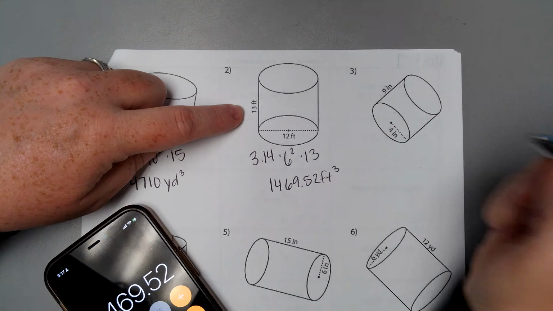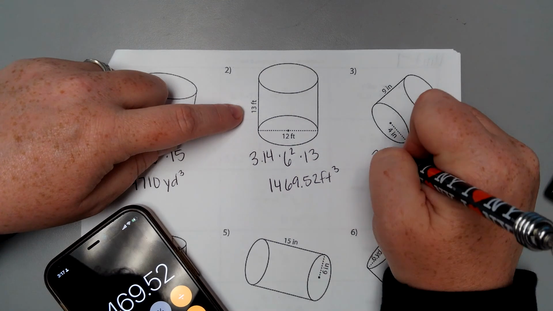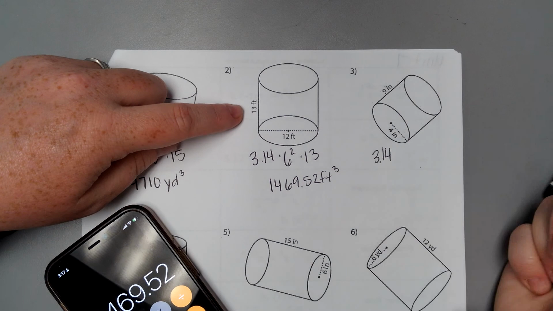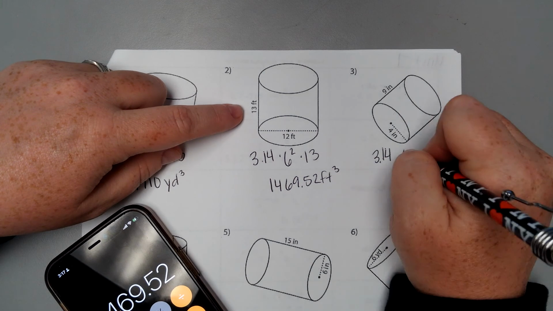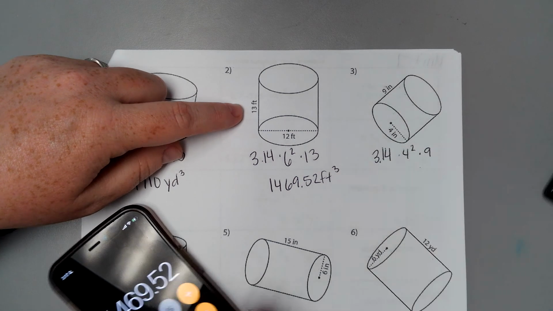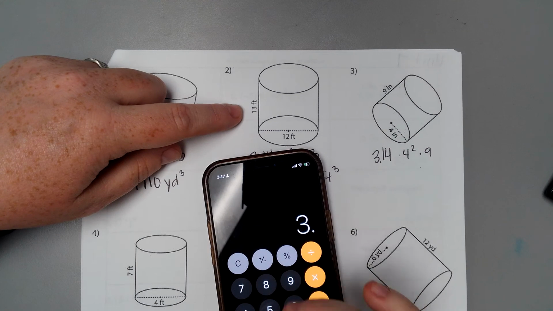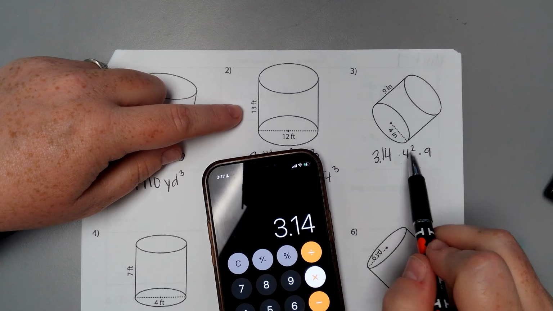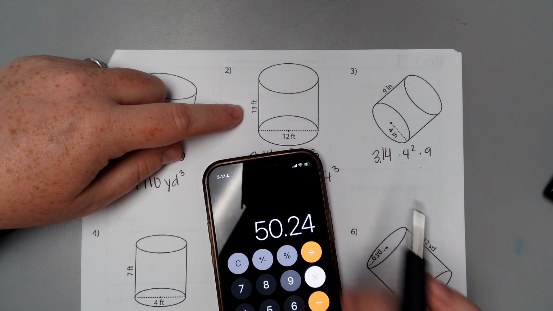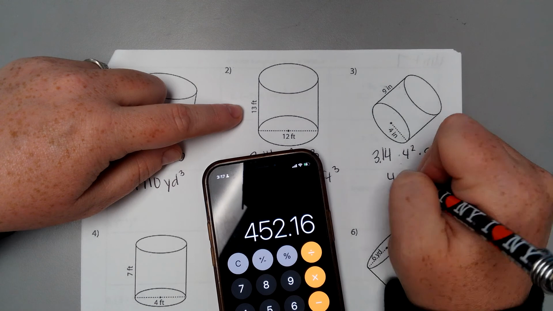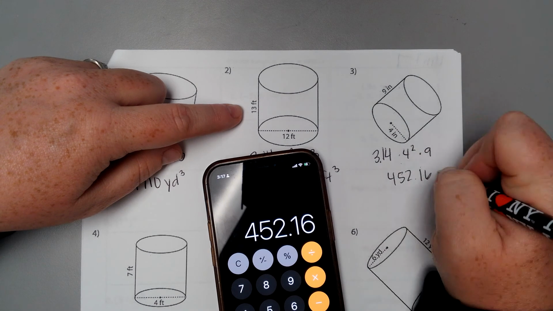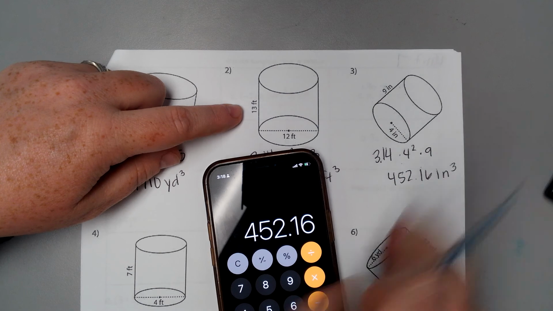Last one I'm going to do with you: 3.14 times 4 squared times 9. I'm going to do 16 because that is 4 squared. 452.16 inches cubed.